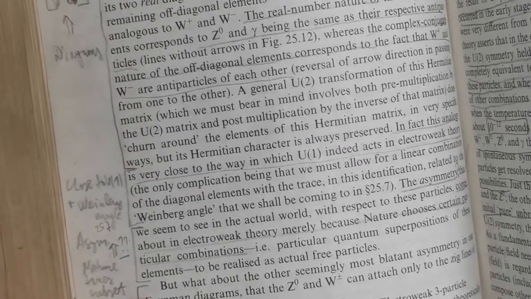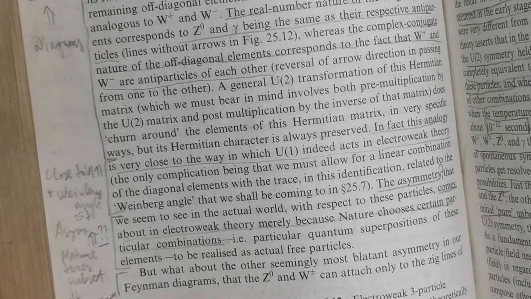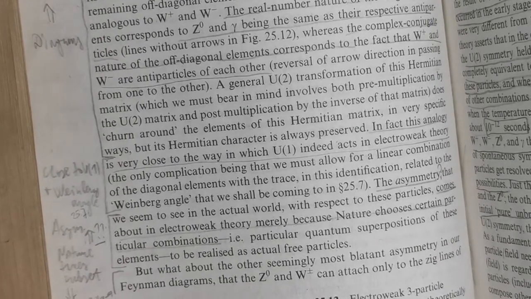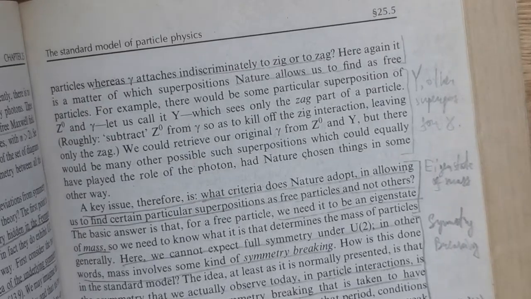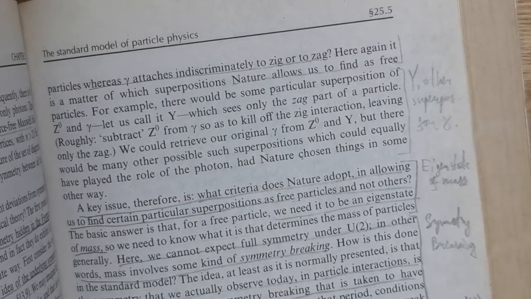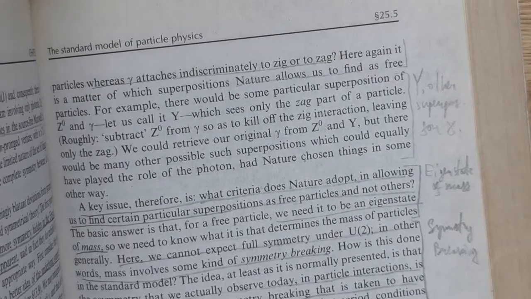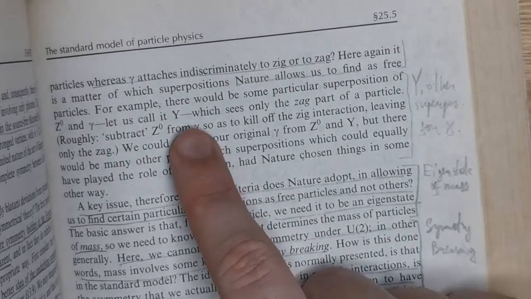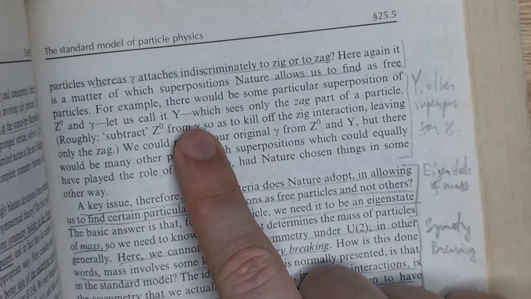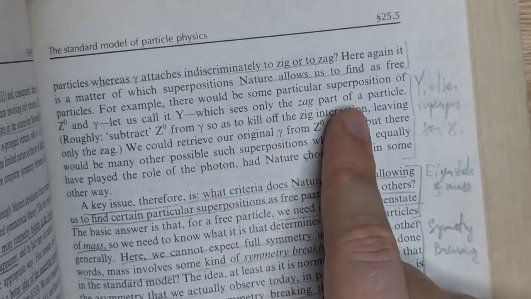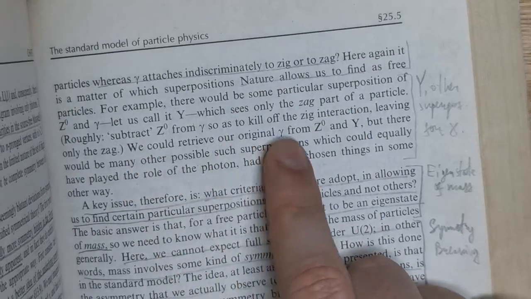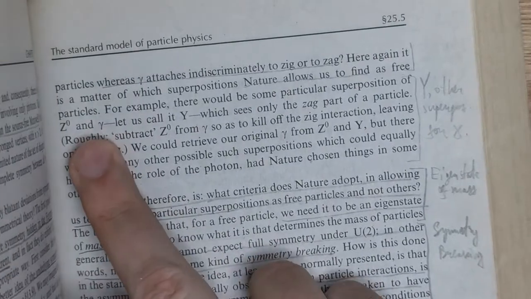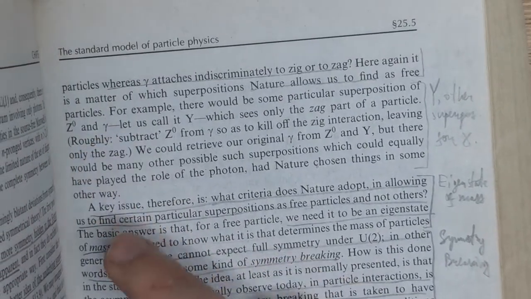And he says that asymmetry is about the thing we saw with the Zig and Zag lines in the Feynman diagrams and the weak interaction bosons. And actually, theoretically, we could have other variants for those. For example, for a photon, we could have some capital Y particle, which will see only the Zag part of the particle. And he says that we could retrieve our original one, so it will be some combination of Z0 and gamma here.